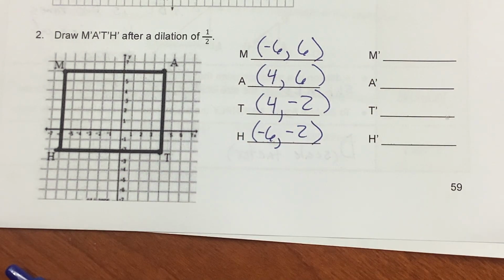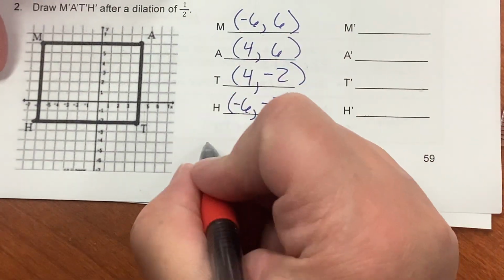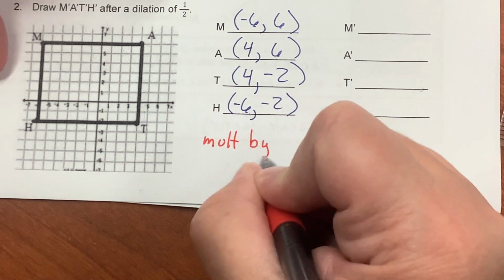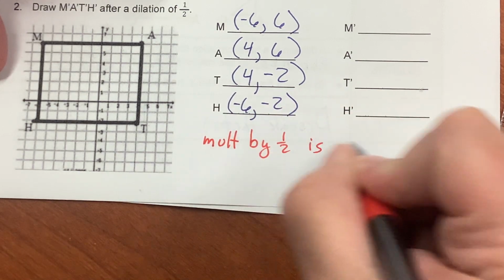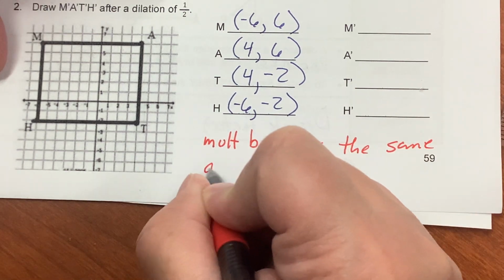Now, multiplying by 1/2 is the same as dividing by 2. Let's write that on the bottom. Multiplying by 1/2 is the same as dividing by 2.